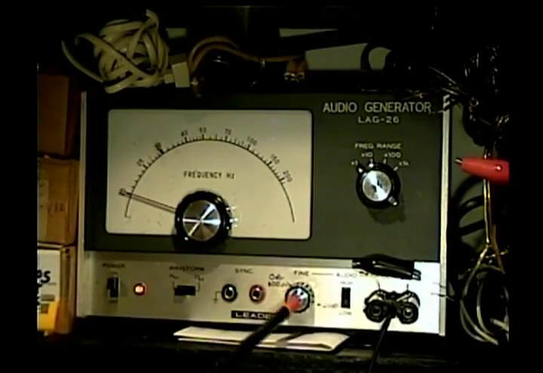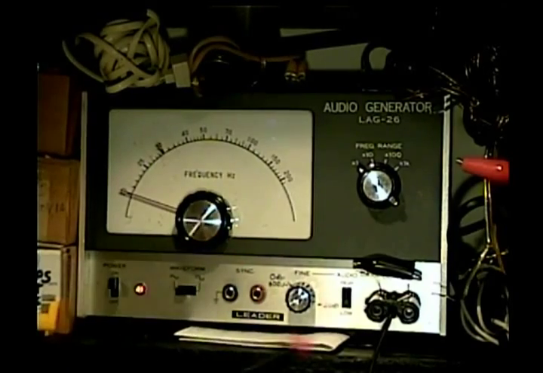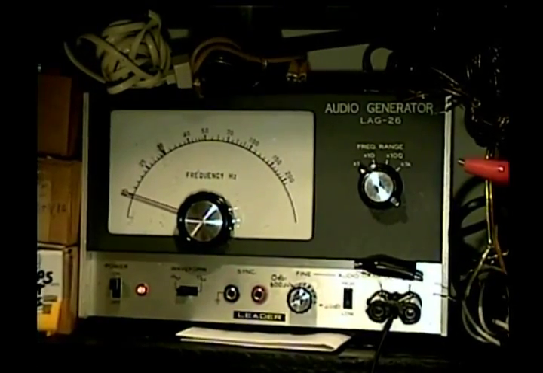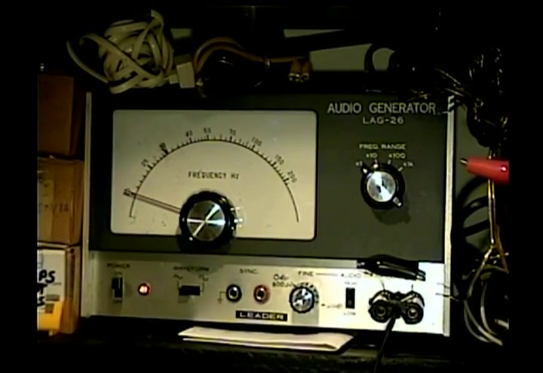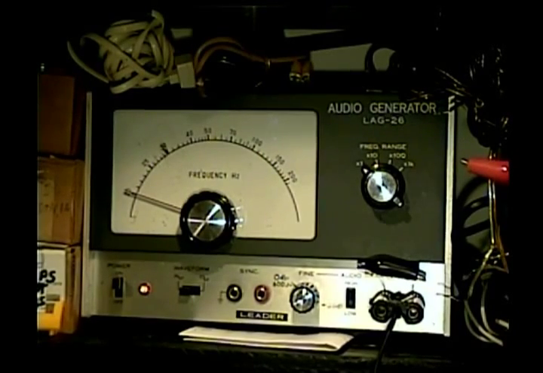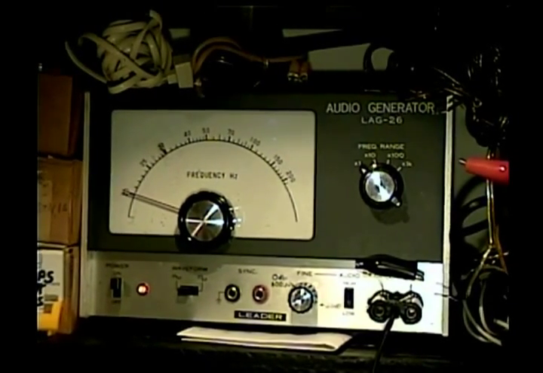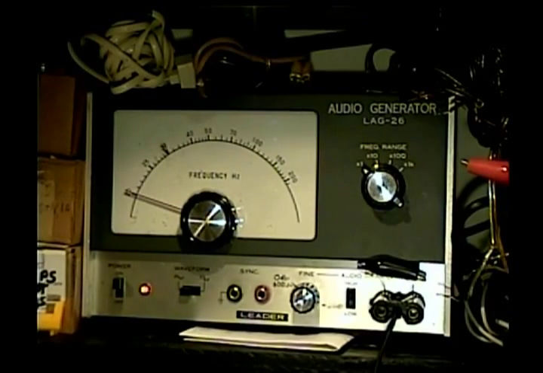Next we have the amplitude control. It's not calibrated, it's just a variable control. The Hewlett-Packard and other brand generators that are more sophisticated than this one may have a calibrated attenuator with step ranges. This one is just a very inexpensive, basically it was an entry-level generator back in '76 when I bought it.